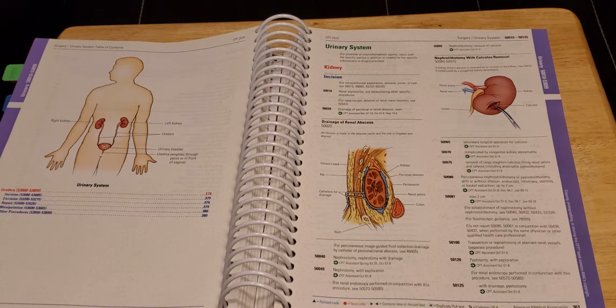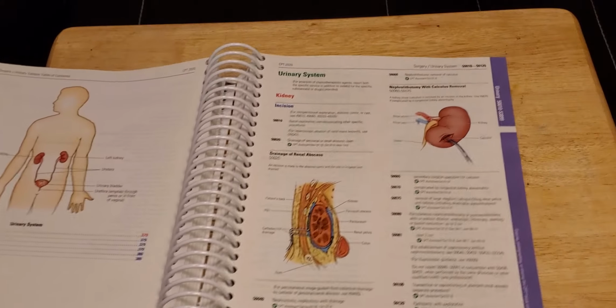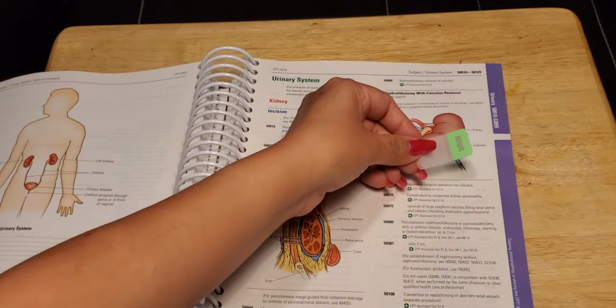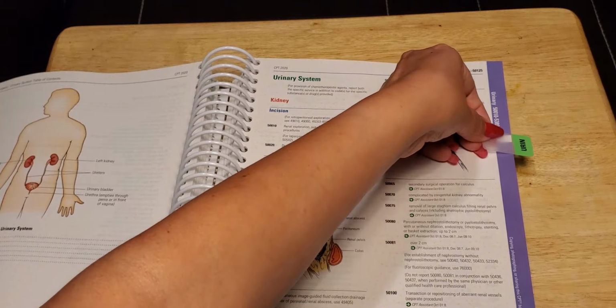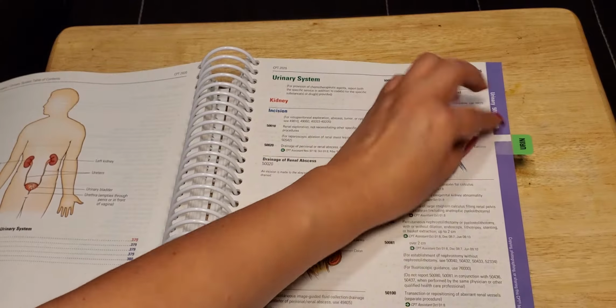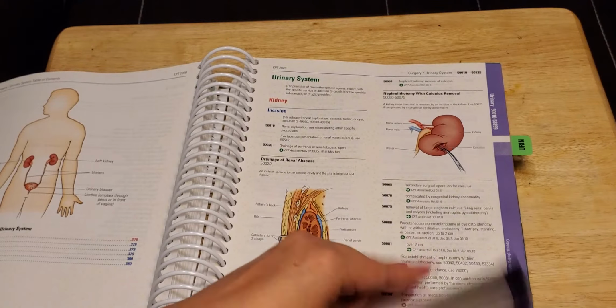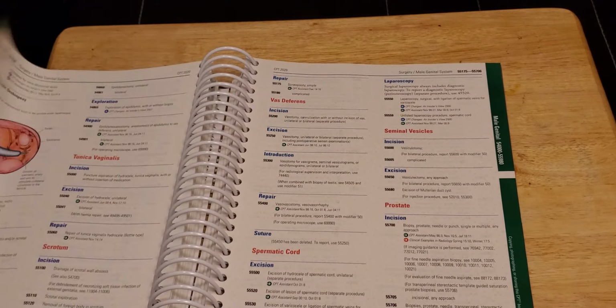All right. And now we are in the urinary section. Now, urinary is going to be broken down into urinary, and then it's going to be broken down into male genitalia and female genitalia. So there's a little bit of a different thing that we're going to do with the tabs here. But I am going to put this right here to mark the urinary. Right there. Okay. But then we're going to hit male first. Male genitalia.